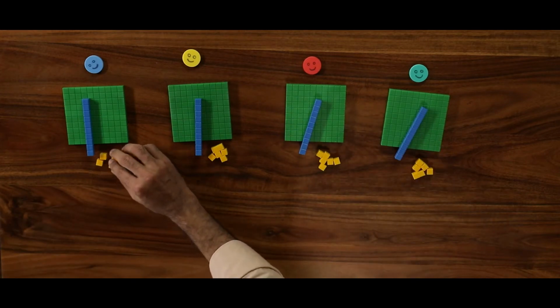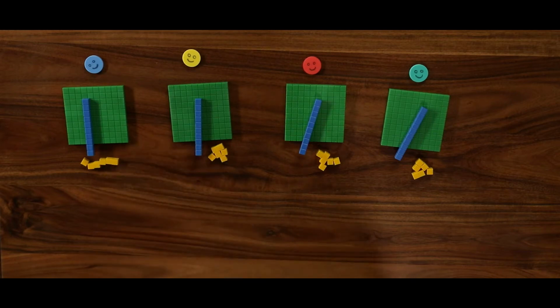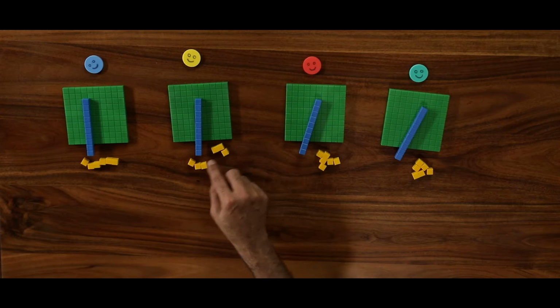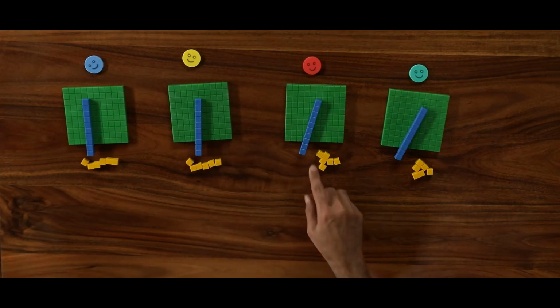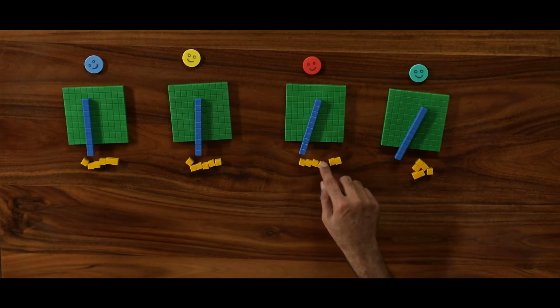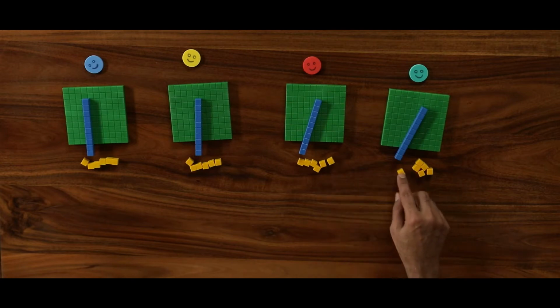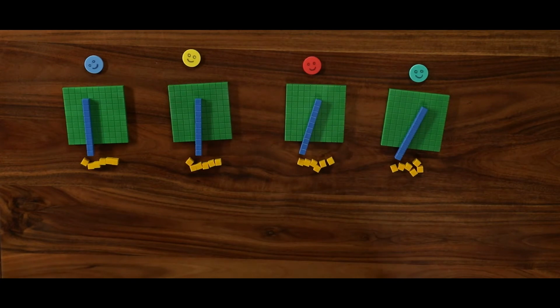How many has everyone got? 1, 2, 3, 4, 5, 6. First person got 6. Second one got 1, 2, 3, 4, 5, 6. So we just have to check if everyone has got an equal number. 3, 4, 5, 6. 1, 2, 3, 4, 5, 6.